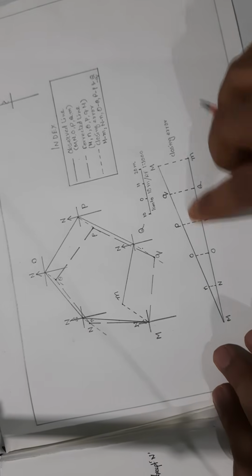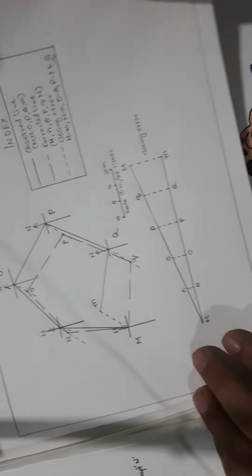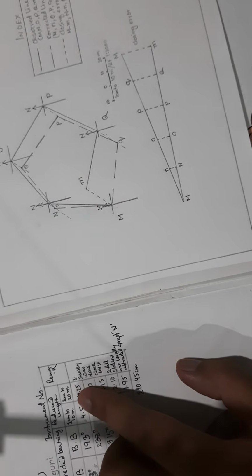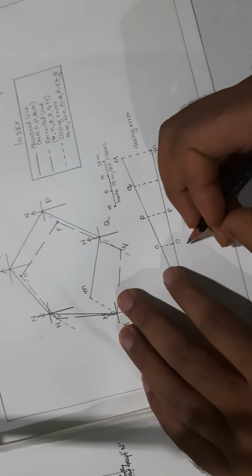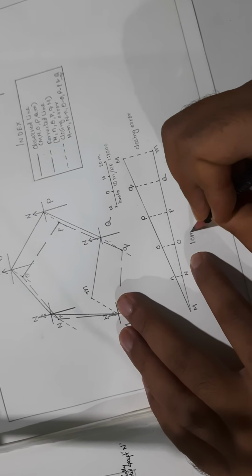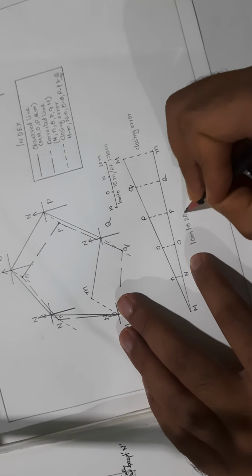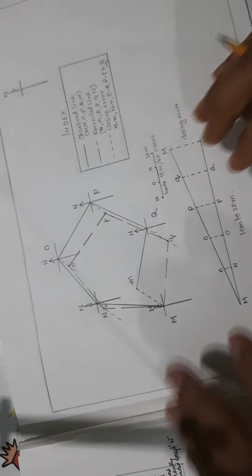And this is actually our adjusted scale, that means correction scale, 1 cm to 20 meter.